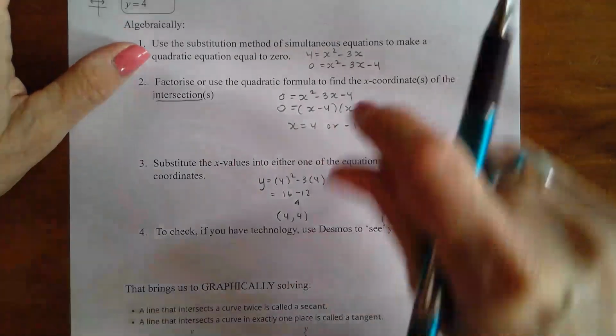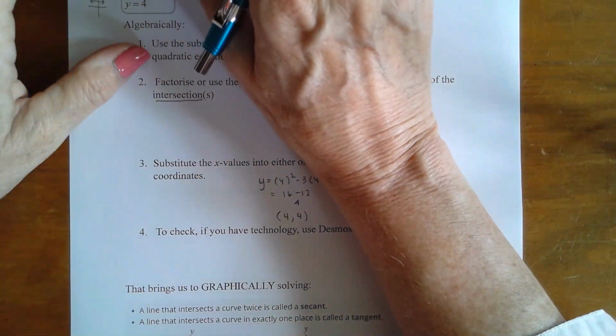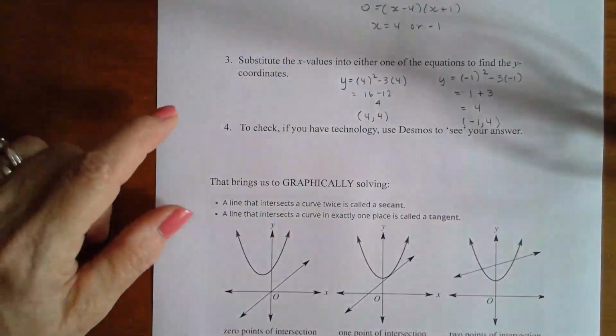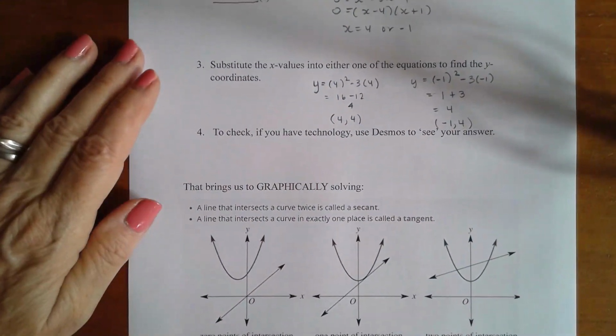Okay, I'm going to pause for a minute because we're going to check using Desmos. So hang on one second. Okay, I went a little bit insane. I was thinking I could get Desmos on here at the same time, and I can't remember how to do it.